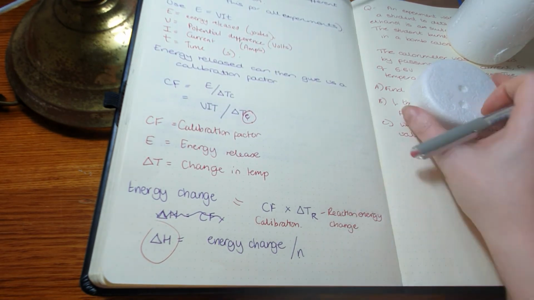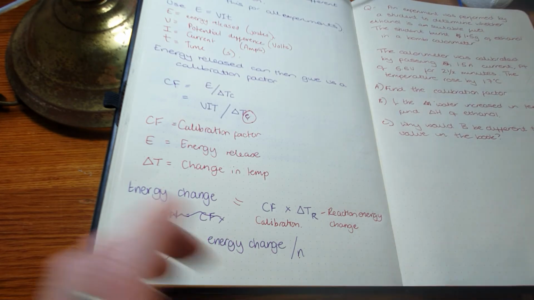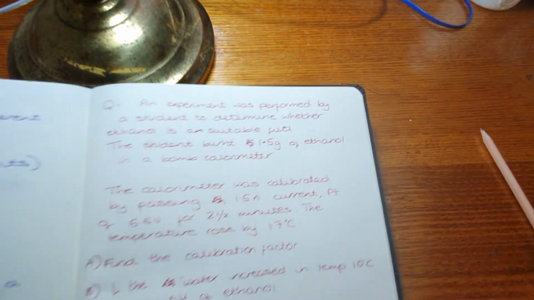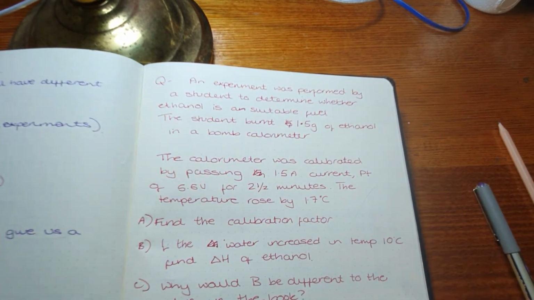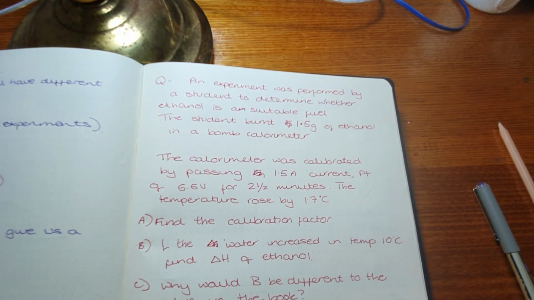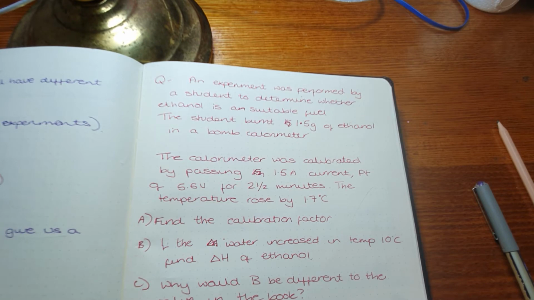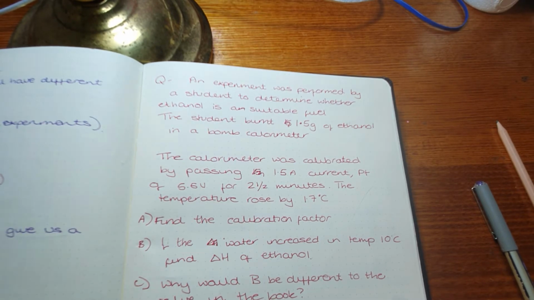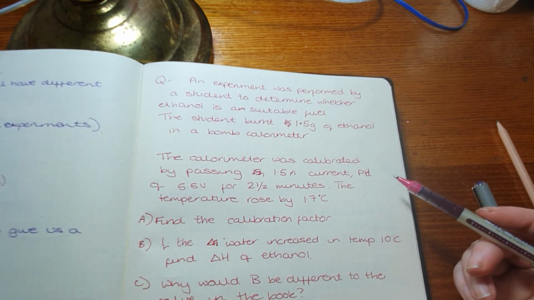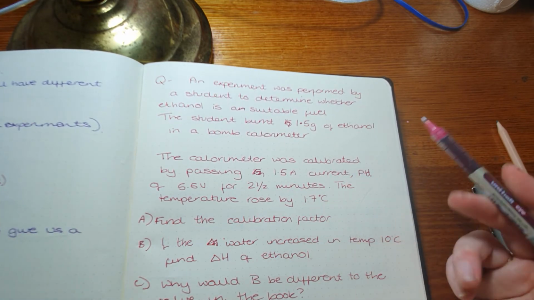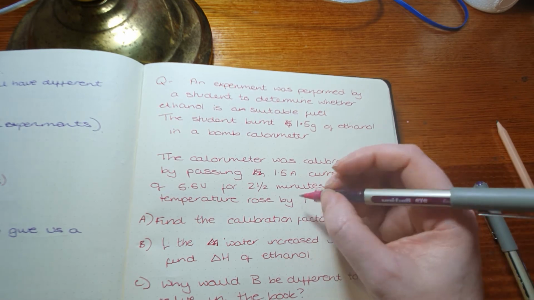So the example I've got is a bit long-winded, but we'll go through it together. Right, so an experiment was performed by a student to determine whether ethanol is a suitable fuel. The student burnt 1.5 grams of ethanol in a bomb calorimeter. The calorimeter was calibrated by passing 1.5 amps current, and potential difference of 5.5 volts for 2.5 minutes. The temperature rose by 1.7 degrees.